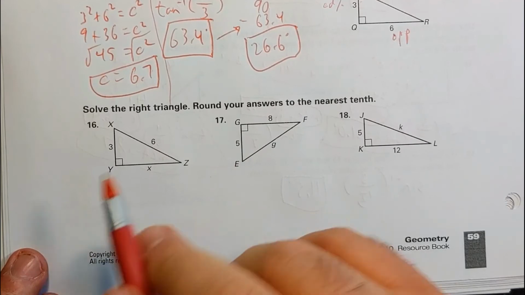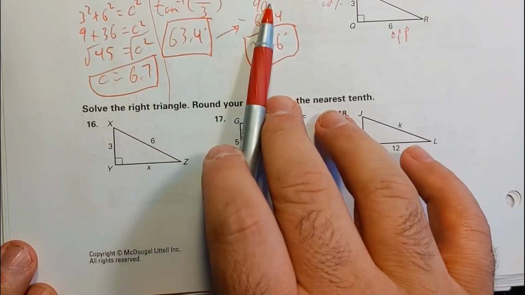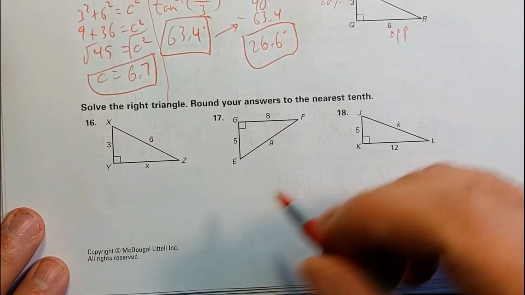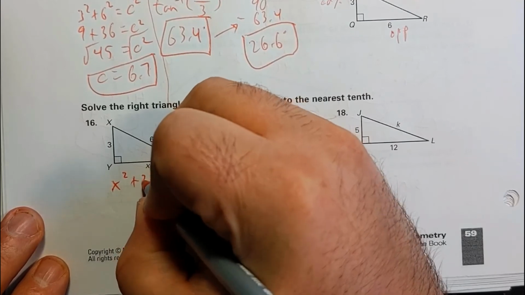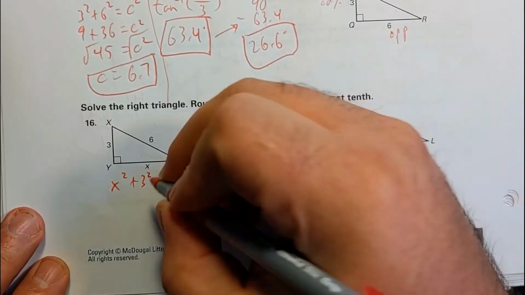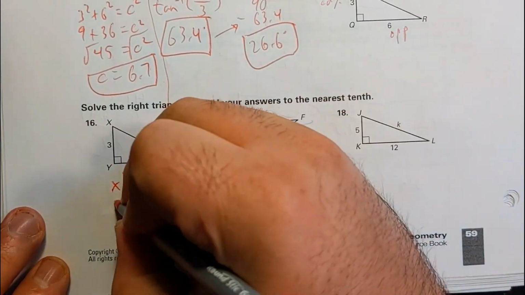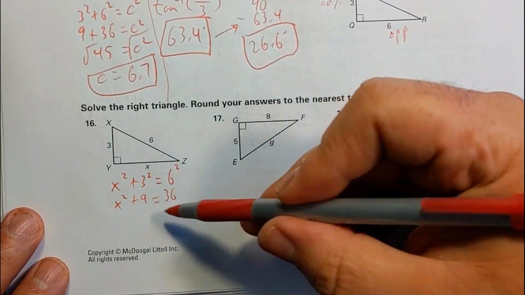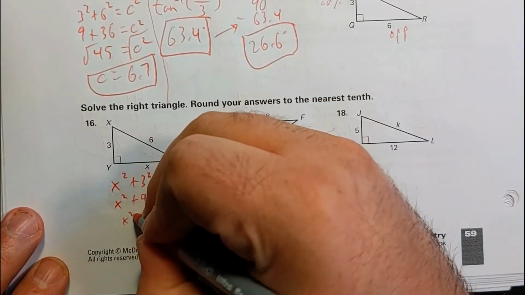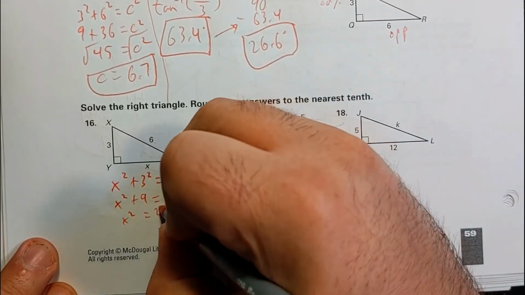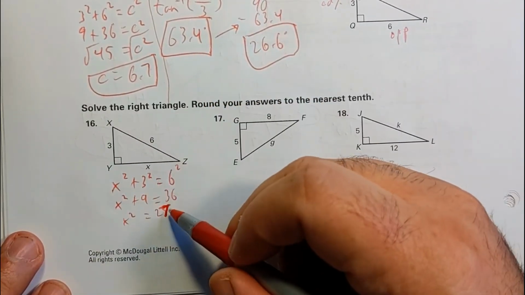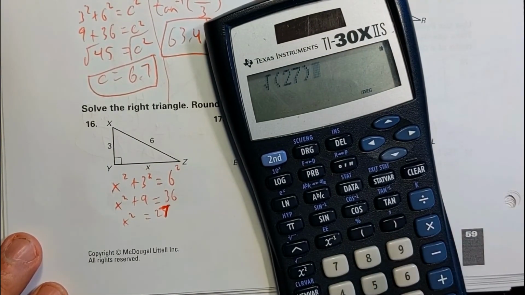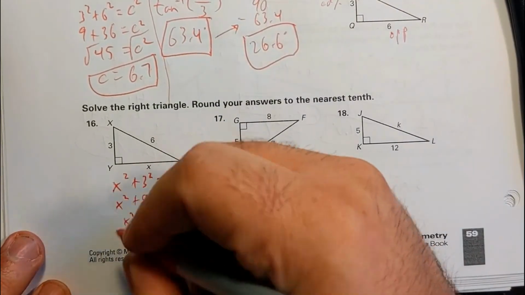Number 16, you're doing the same process that we just did in 3 separate problems all at once. So we have 2 of the sides, we're looking for the last one. That means Pythagorean theorem. The x and the 3 are both legs. They stay together. The 6 is the hypotenuse, goes by itself. 3 squared is going to be 9. 6 squared is going to be 36. This time we need to subtract 9 to move it across. So x squared is going to be 27. And then we're going to square root that to get x by itself. So the square root of 27 is 5.2.